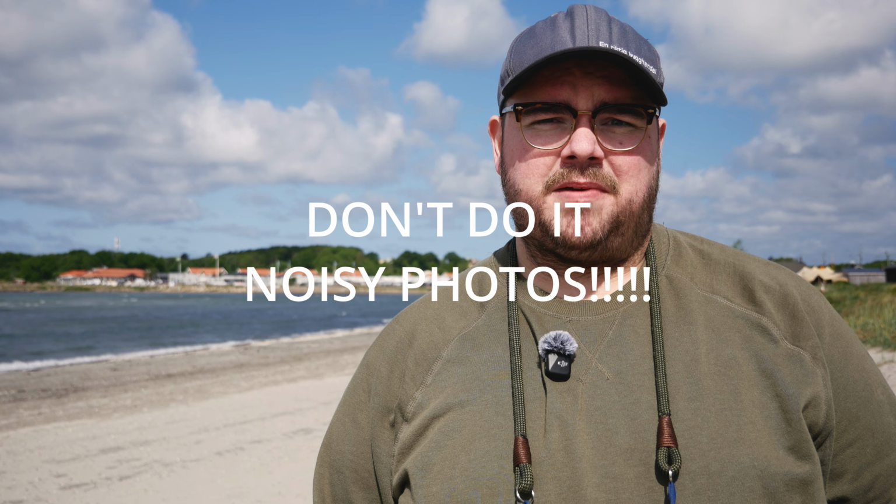ISO is usually one of the first things that beginners hear about, paired with advice like, never raise it, high ISO means noise. But here's the truth. The real goal should be to expose your photo properly, and more often than not, that means stepping away from base ISO.